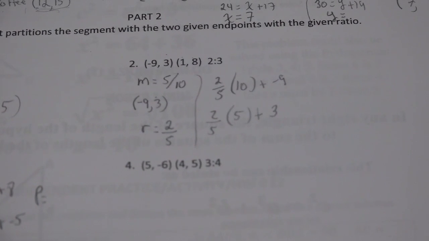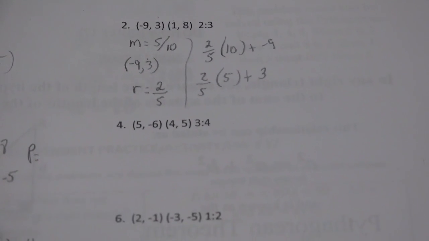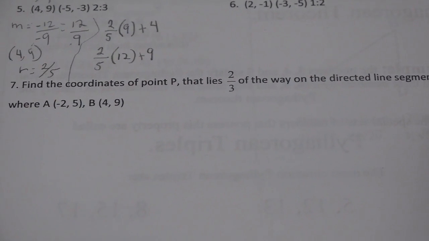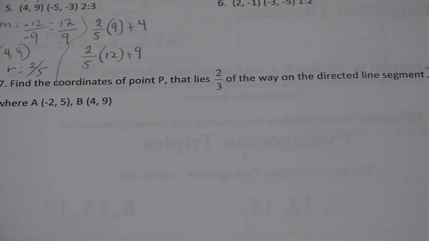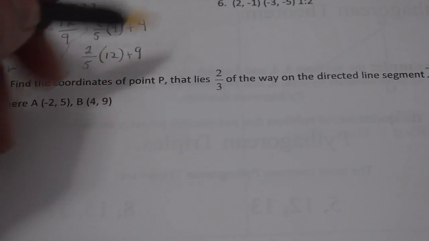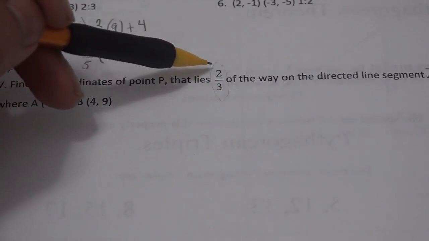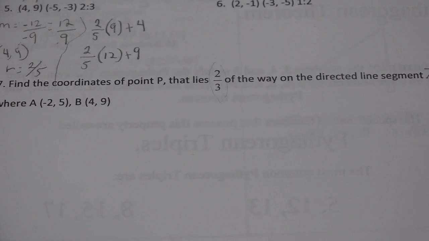All right then. So basically that's how you do it. The rest of the problems are mechanical. Got it? Now here, the last problem. Find the coordinates of point P that lie 2/3 of the way on the directed line segment. Guess what? You don't need to find the ratio anymore. You're already given the ratio, you see? It lies 2/3 of the way. So it's not like, oh wow, what is this?